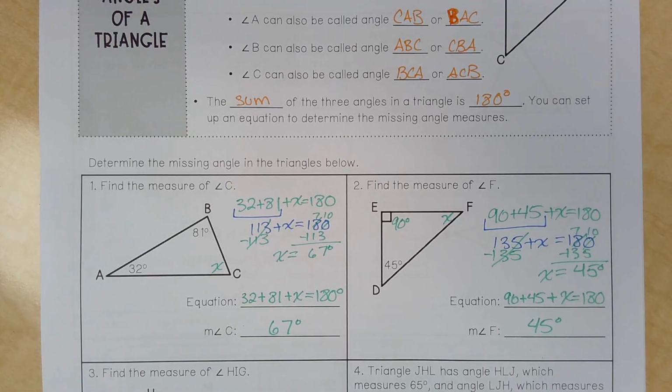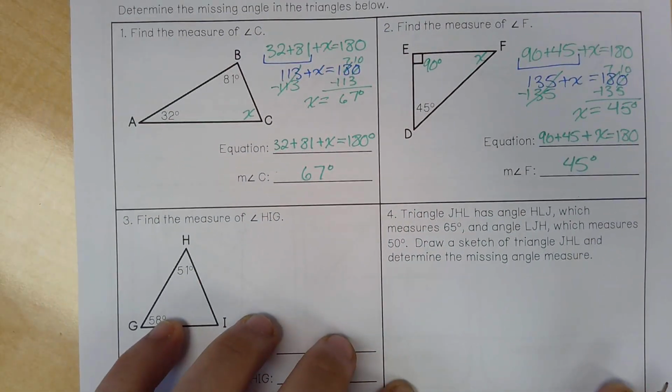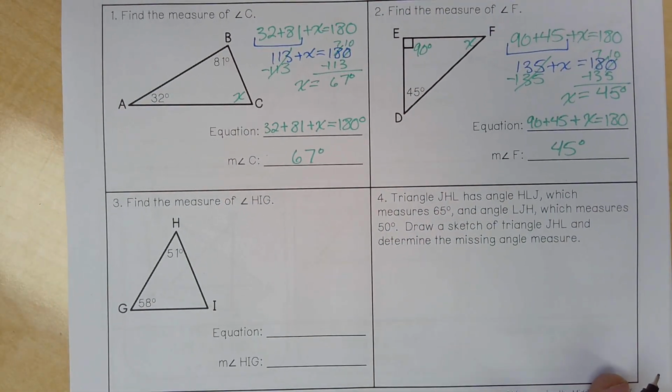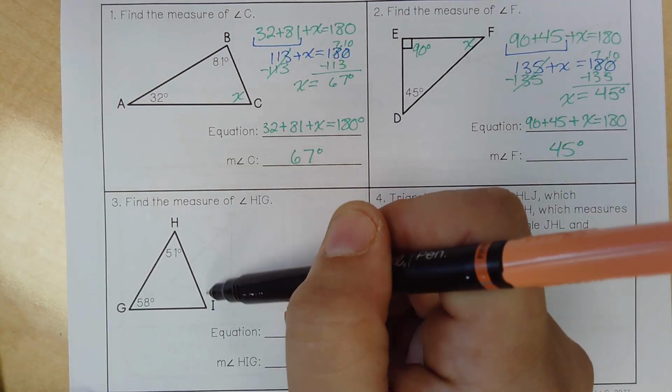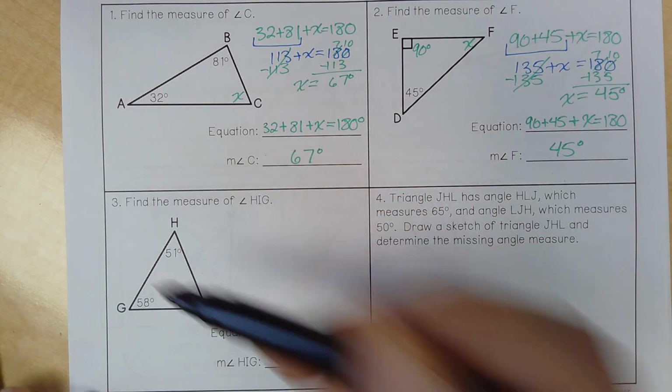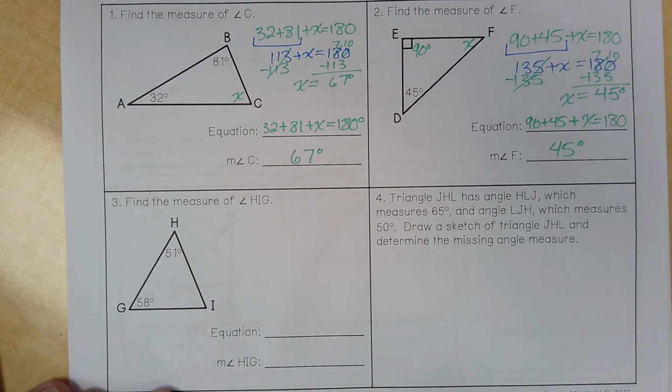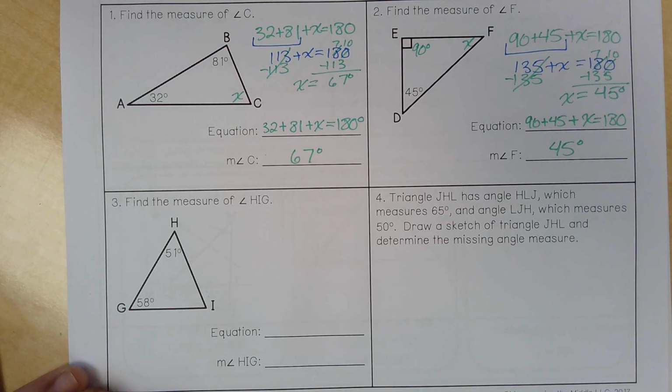Okay, let's keep going. So it's not that hard. It's just something slightly different than what we've done so far, but it's not hard, okay? I promise. Here, let's get into finding the measure of HIG. So again, it's a triangle. It's going to equal 180 degrees.